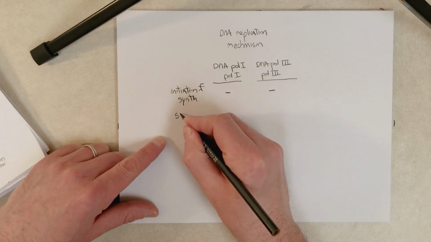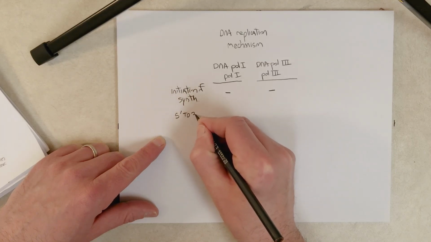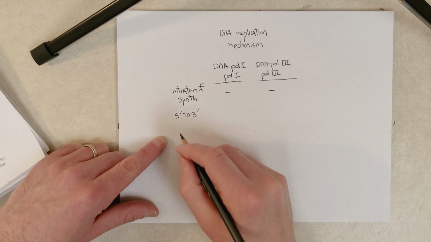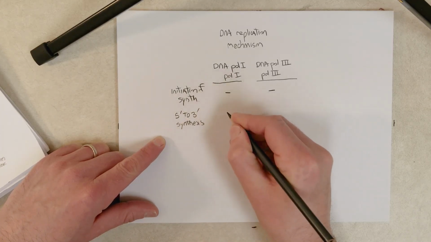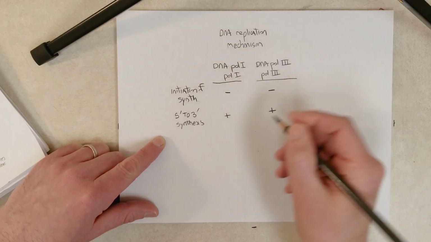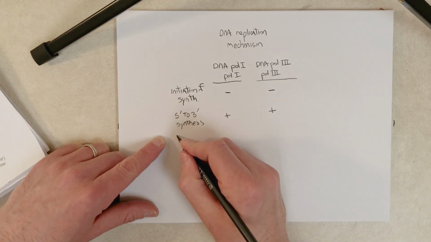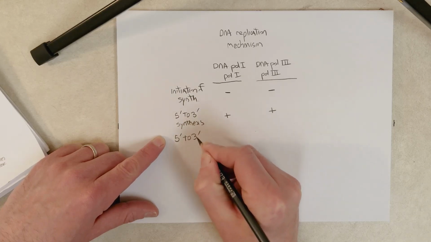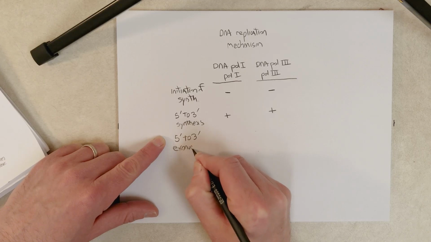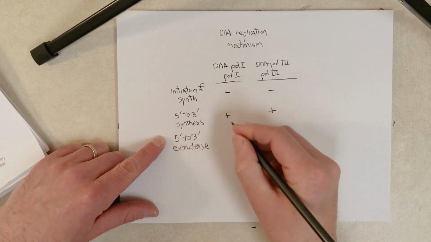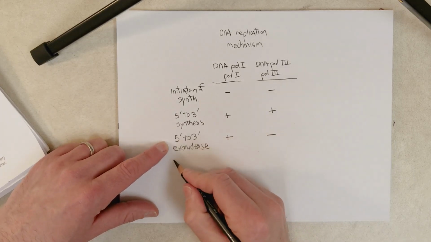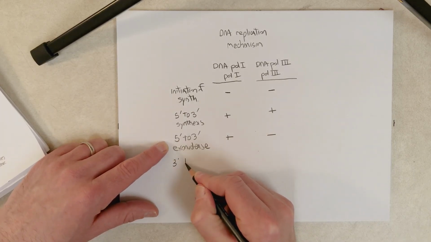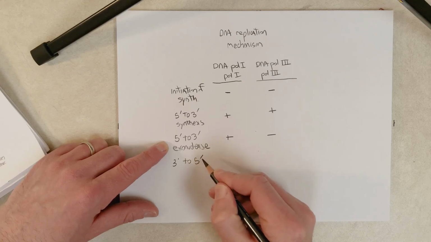Both of them can synthesize in the 5' to 3' direction. So 5' to 3' synthesis, yes, they can both do that. 5' to 3' exonuclease activity: only DNA pol 1 has that activity, and I will describe what that activity is used for in a moment.